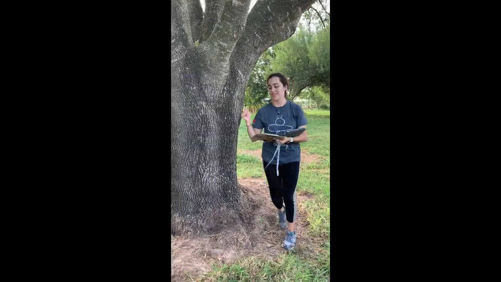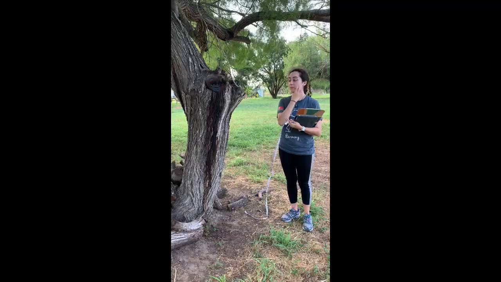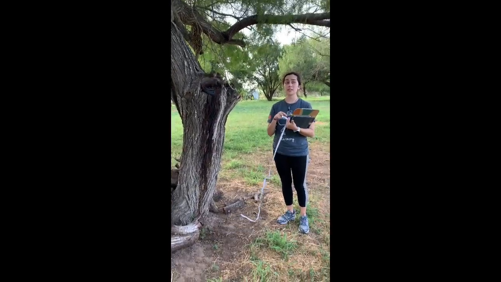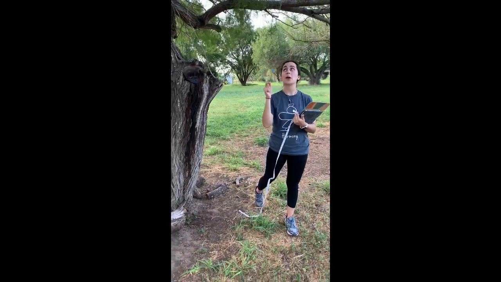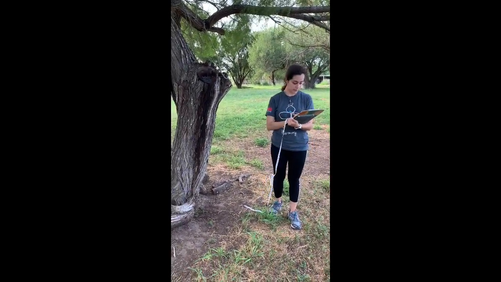And now for the next tree. This is the third tree we're going to be collecting data from. So first I'm going to identify it using the picture basis. So from the leaves and from the bark, I can tell that this is a mesquite tree.